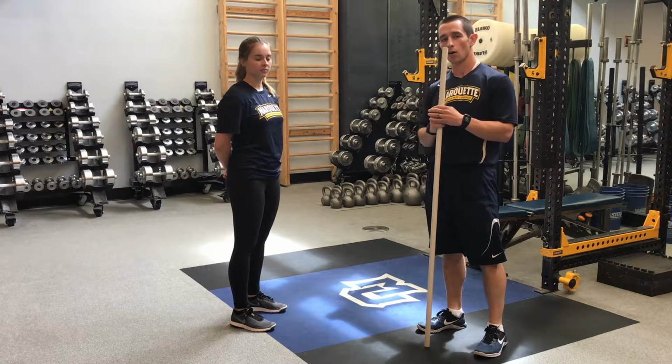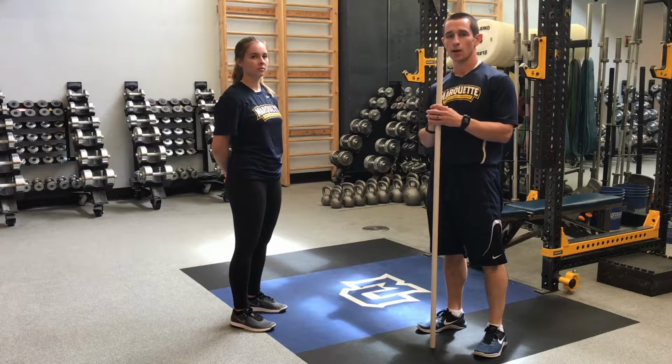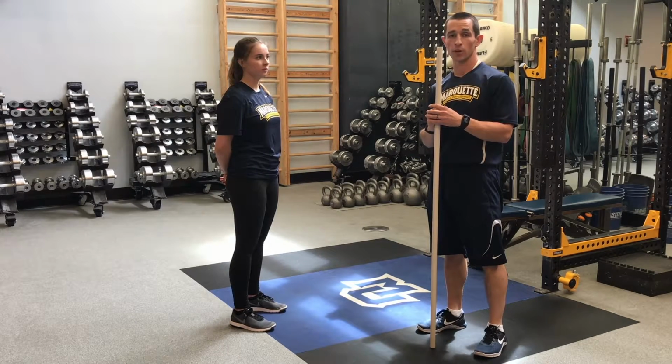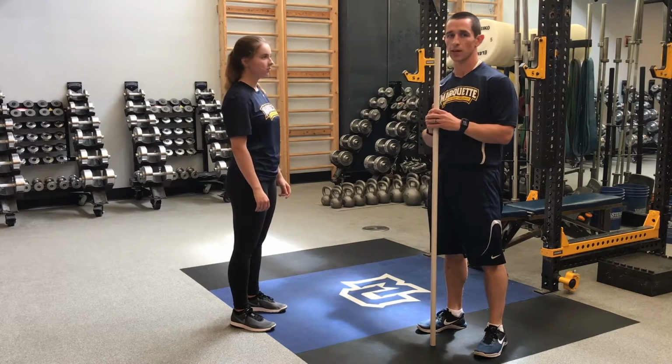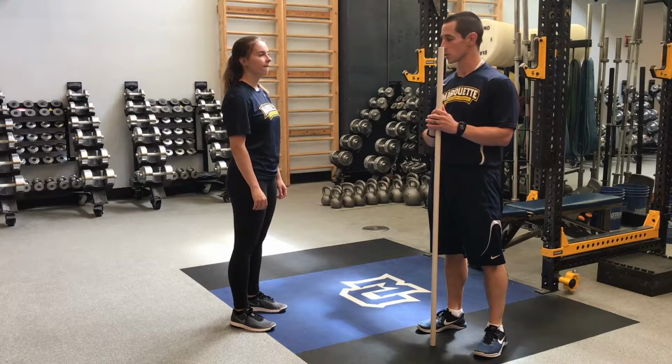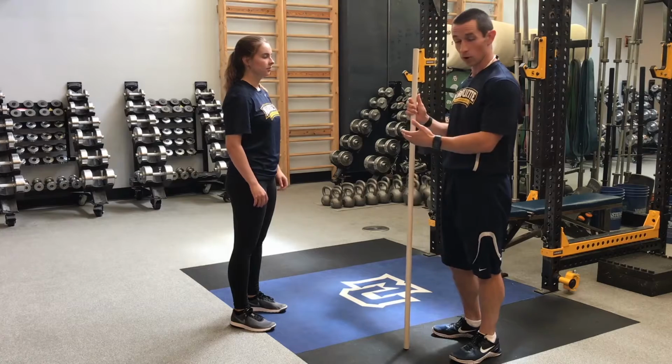Okay, so we've taken care of the issues that you might see at the knee through constraints-based coaching. Now we're going to take care of what you might see at the shoulder, which is really initiated at the hips. So we'll look at that and we'll constrain the environment around the athlete again to hopefully put them into the correct positions.